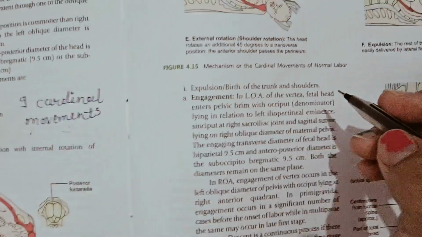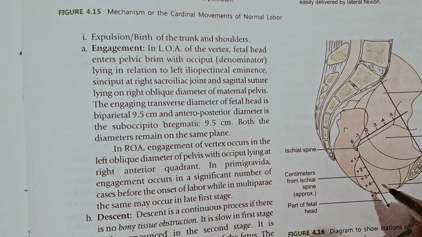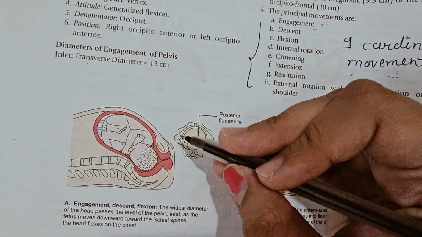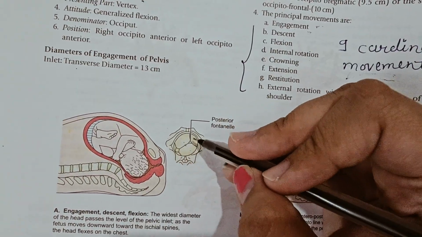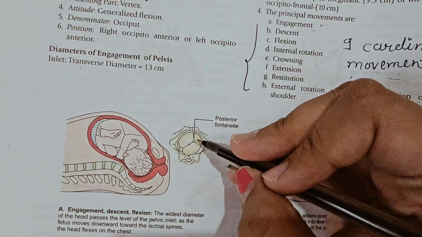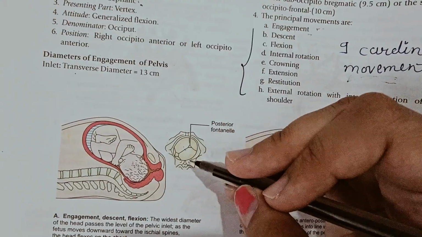So what happens at the vertex: firstly these two parietal bones are on the lateral side. The occiput part comes first on the anterior side, but on which side? The left side in the inlet area.